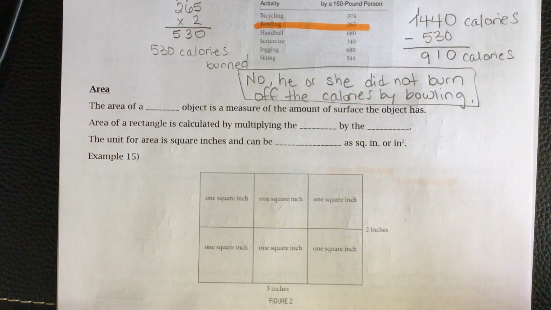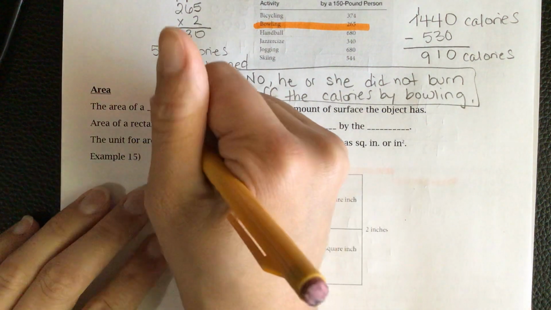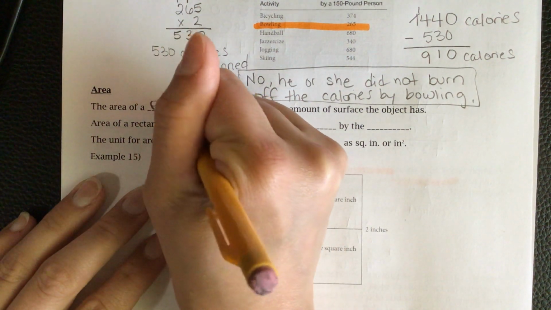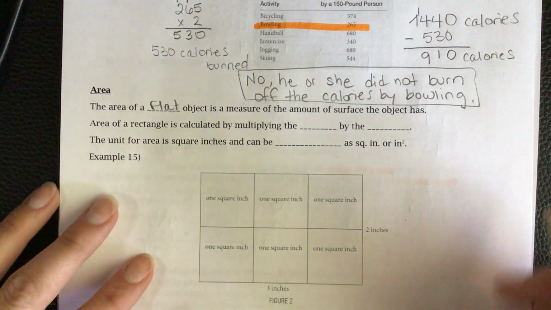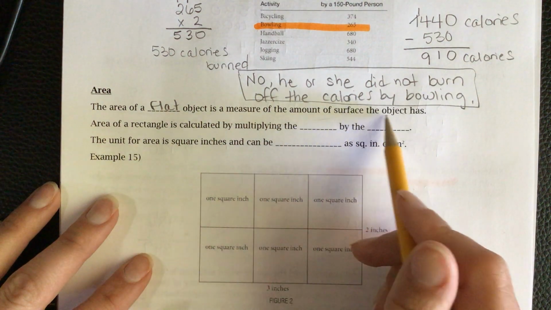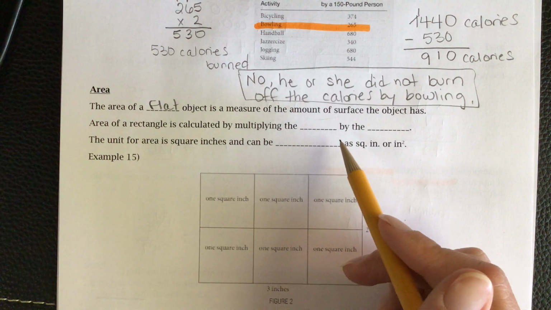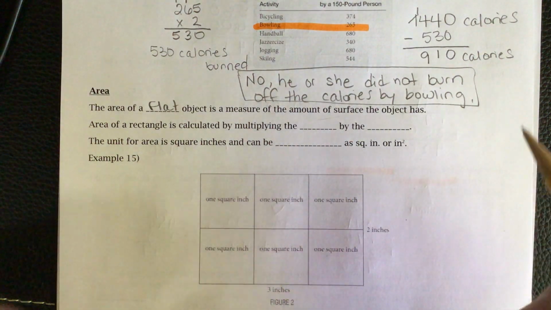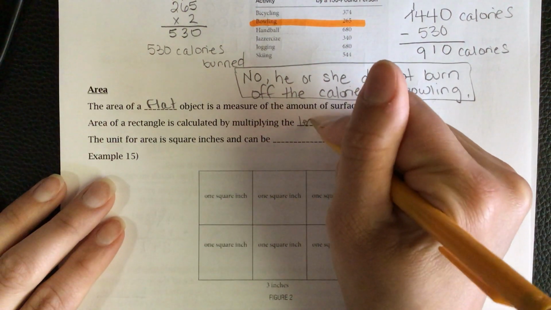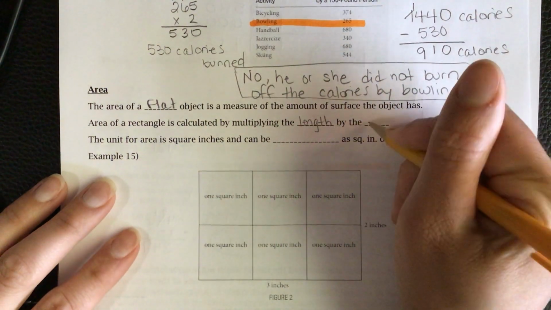Area. The area of a flat object is the measure of the amount of surface the object has. The area of a rectangle is calculated by multiplying the length by the width.